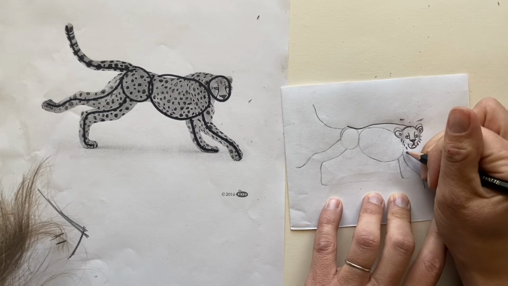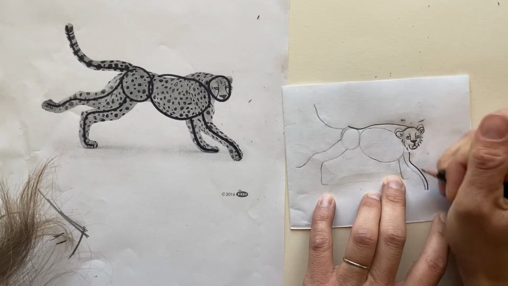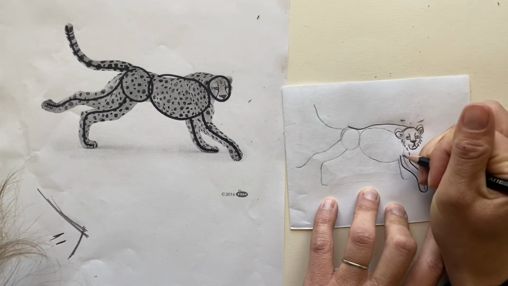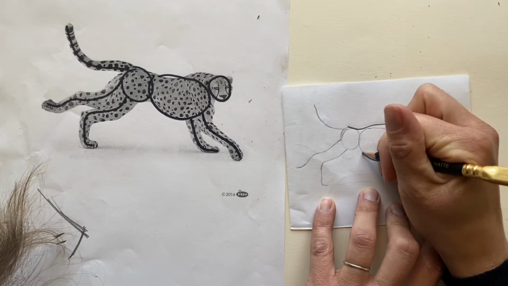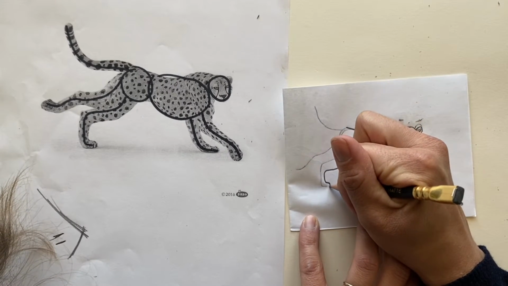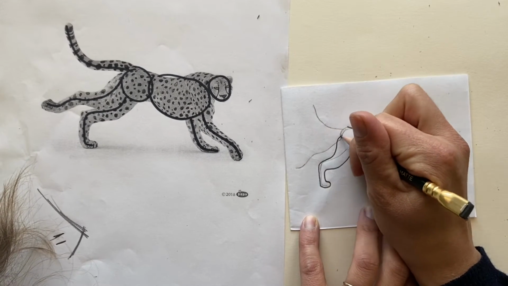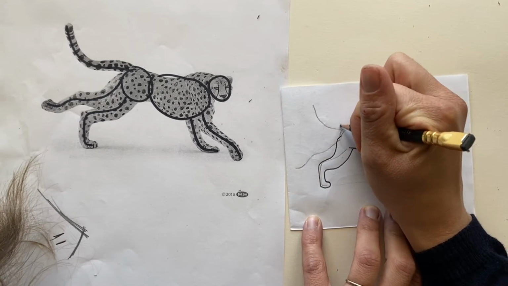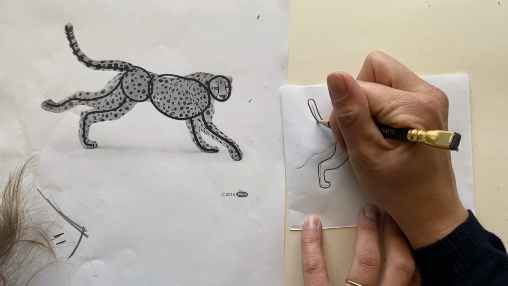Okay, and now I'm still looking at my picture to make sure I have the right curve of the back. And I'm using my lines as a guide. So I already have everything in the right place. It's the right size. I just need to fill it out a bit with the details. And of course, checking and rechecking.